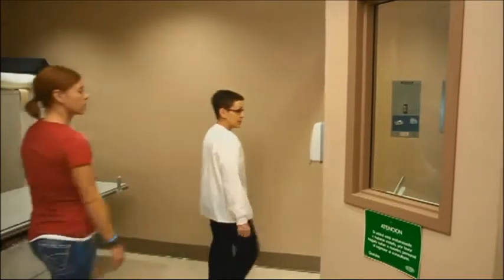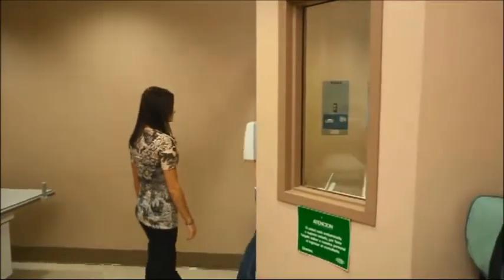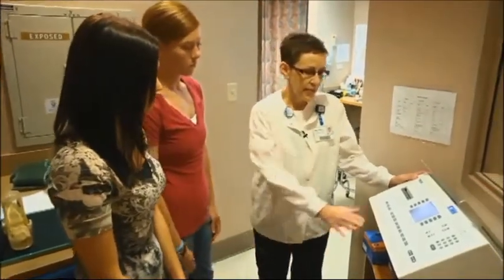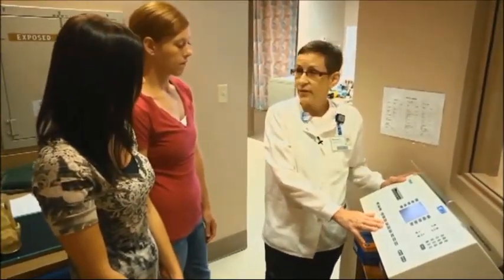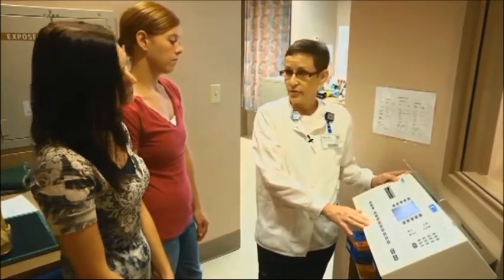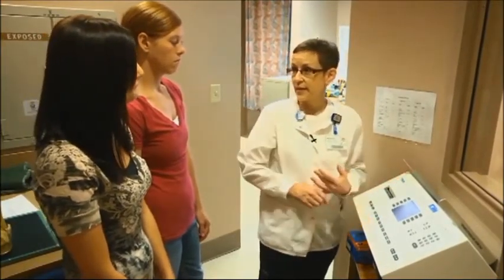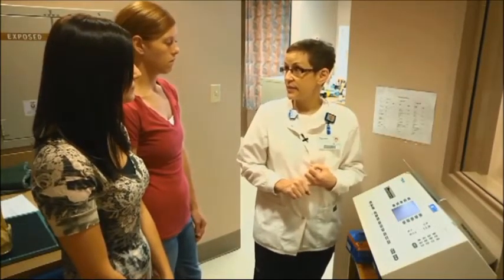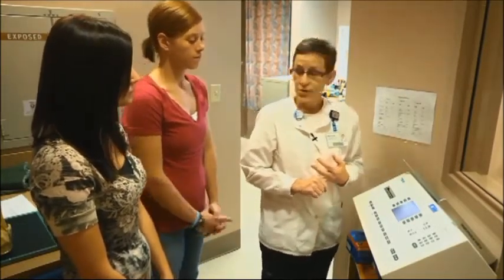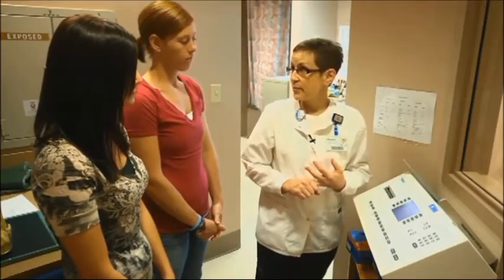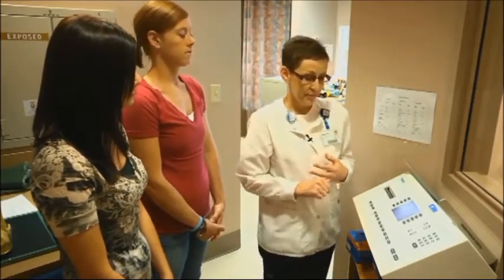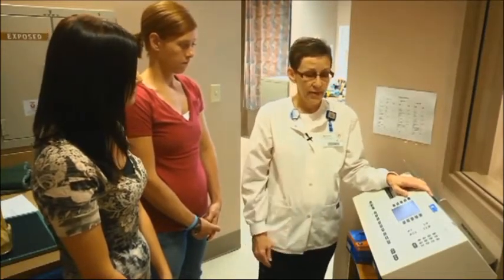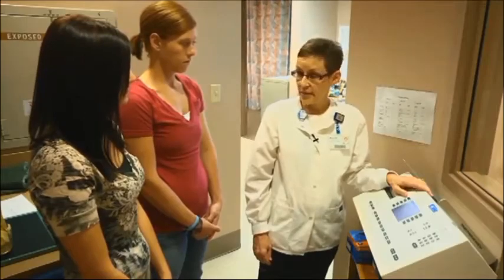So now I'm going to show you the control panel. Okay, when we take an x-ray, we need to decide what factors we're going to use. So we need to decide how strong of an x-ray we want and how many x-rays we need to use. We determine that by the type of the body part and the size of the body part. So the kVp controls how strong the x-ray is, and the mAs is what controls how many there are.